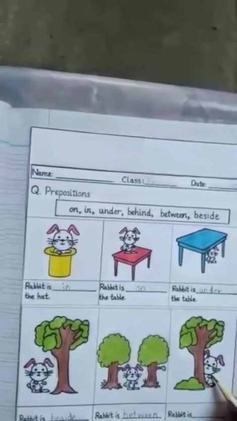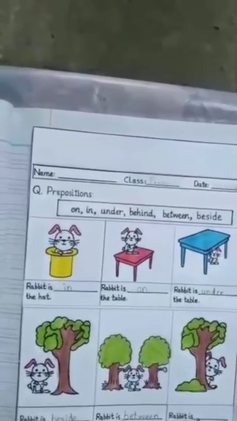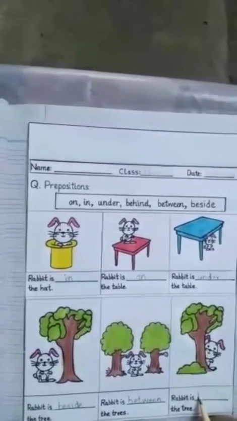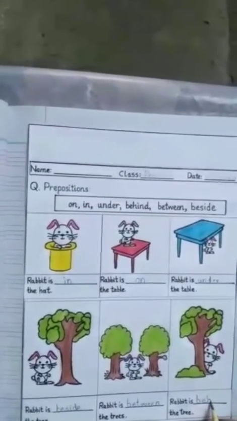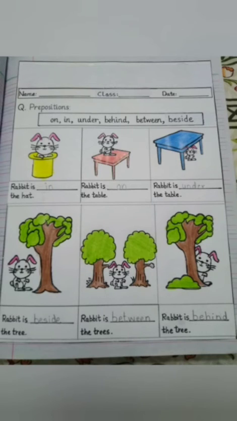In the last picture, where is the rabbit? Is it on the tree or behind the tree? Yes, rabbit is behind the tree. And write behind over here. B-E-H-I-N-D, behind. Excellent work.